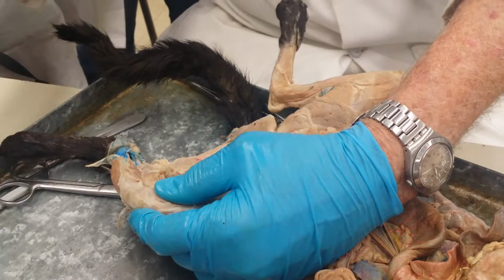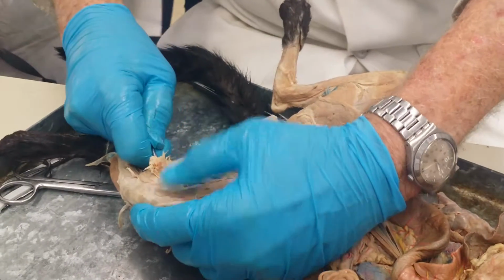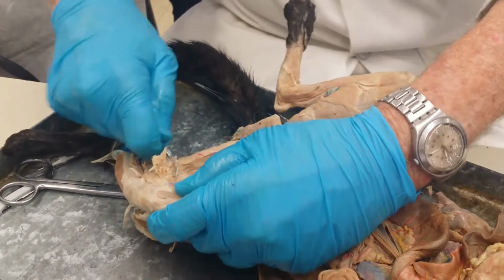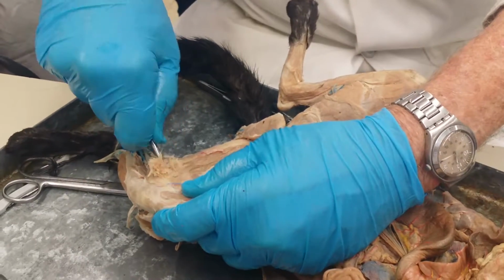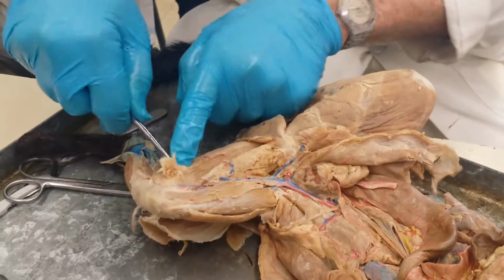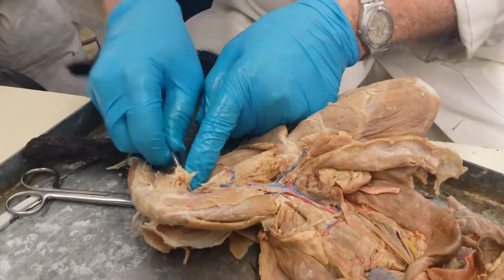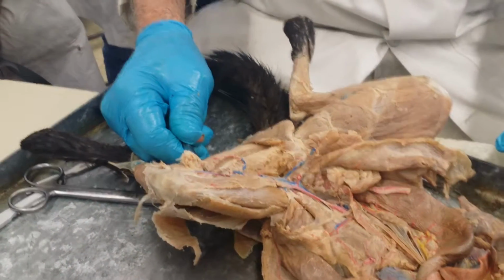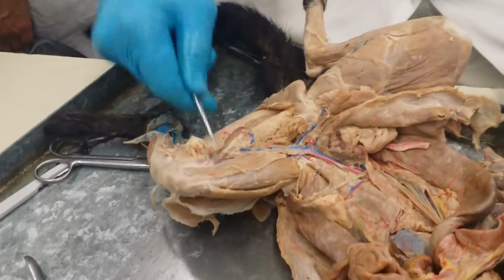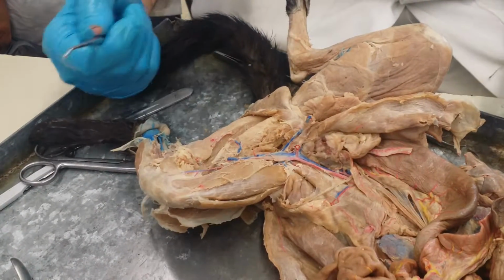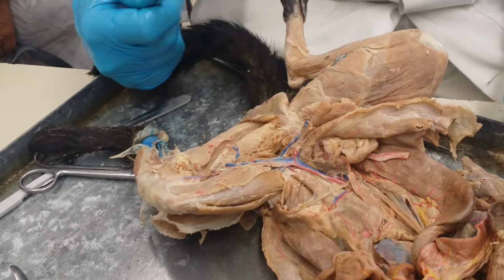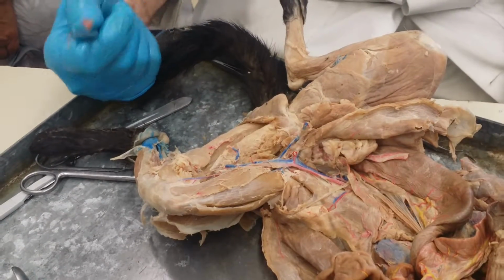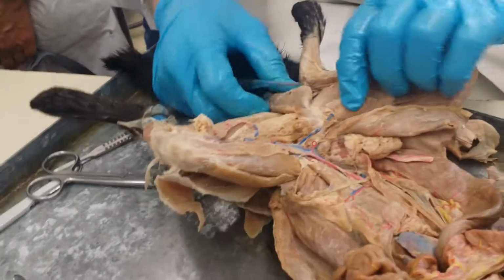Move you on for a minute so I don't stab you. And there they become the popliteal behind the femur, lying pretty much on the popliteal surface. Right. That's enough for today.